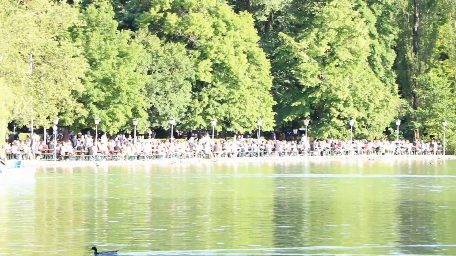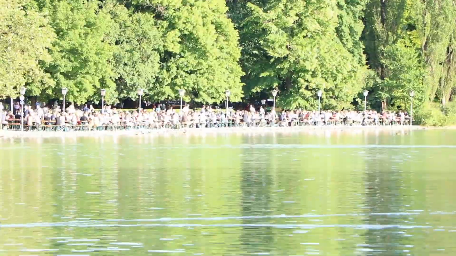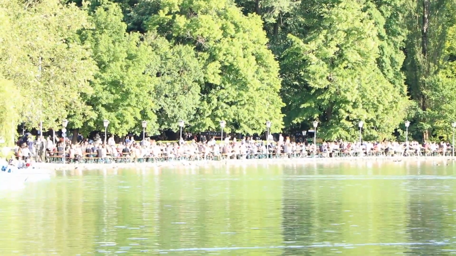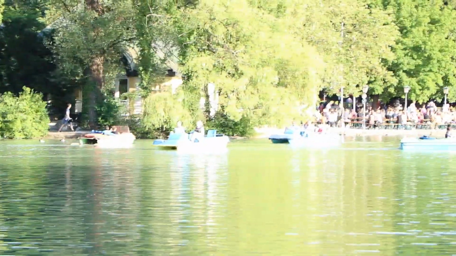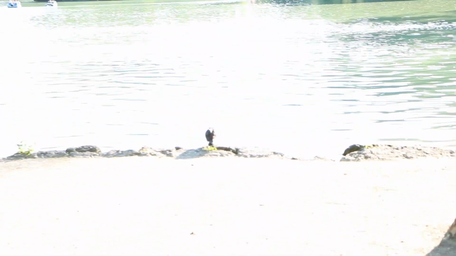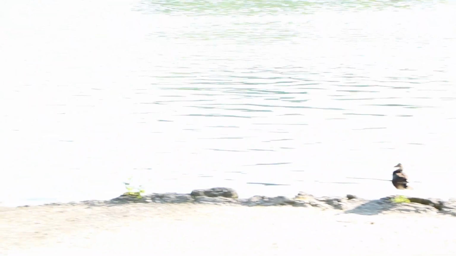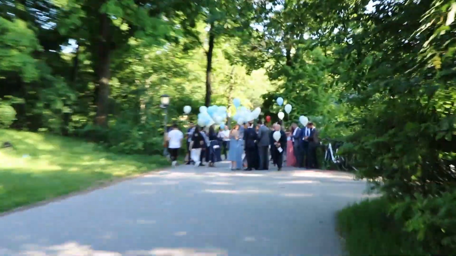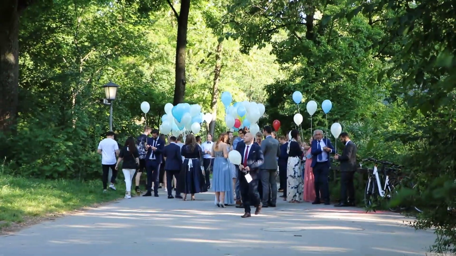You can see there is a beer garden across the lake. More than 100 people are sitting there enjoying the sunny day. I will go there and try to have a closer shot. I think somebody is getting married.